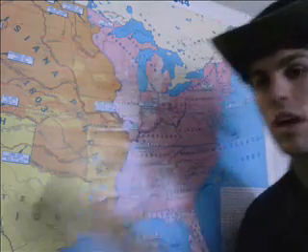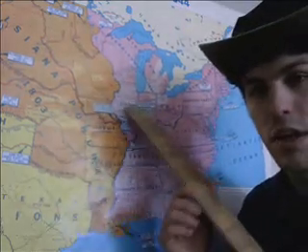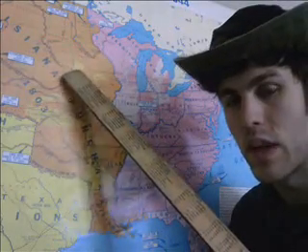Let's move on to 3B. The expanding U.S. causes problems with First Nations, aka Native Americans. We call them First Nations because they were here first before European explorers. So, as we know, this area, the pink area and the New Louisiana Purchase, was not empty. It was inhabited by First Nations or Native American people.